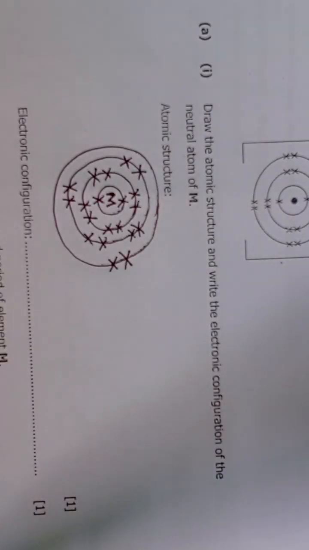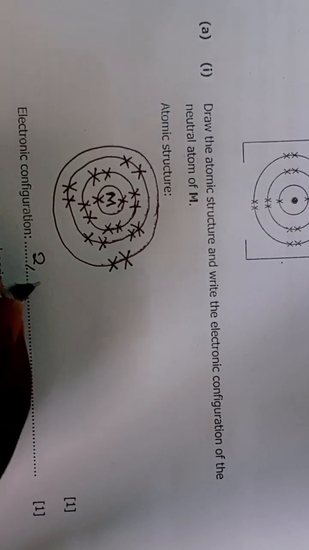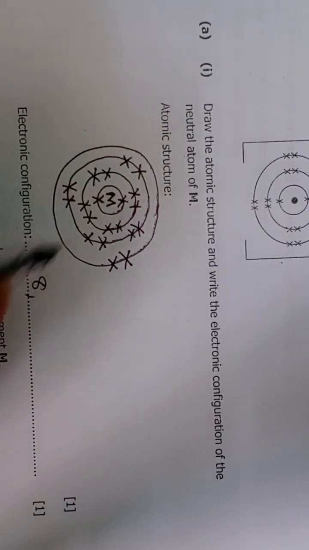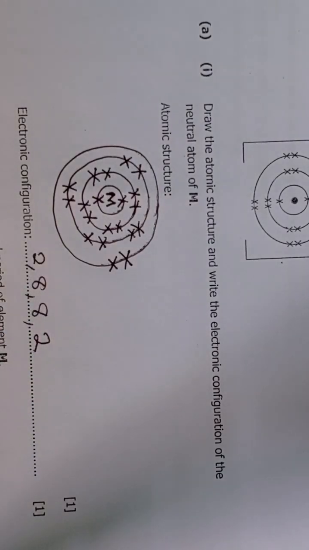So electronic configuration. Remember that the first shell has 2 electrons, the second shell has 8 electrons, the third shell has 8 electrons, and the last shell has 2 electrons.